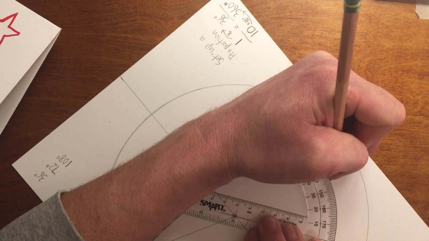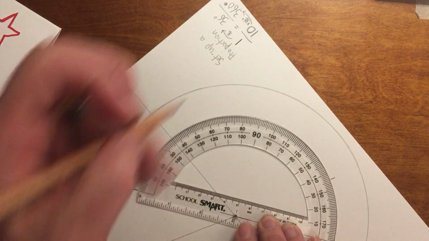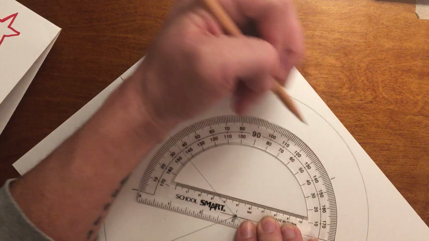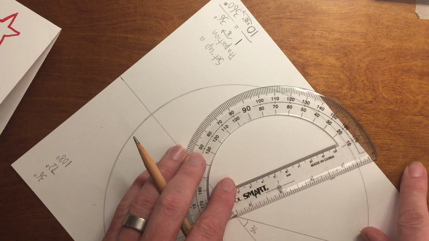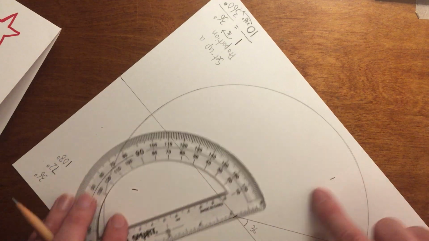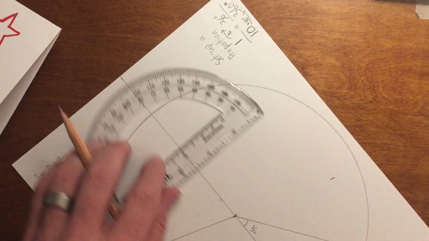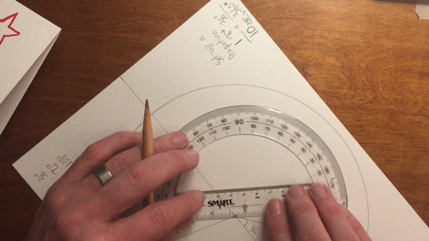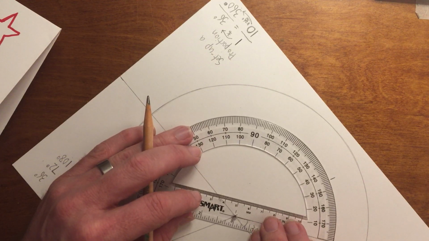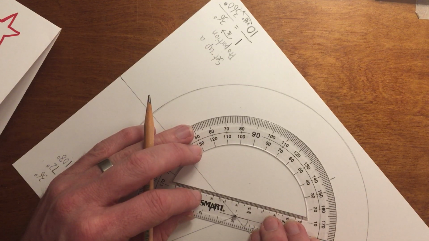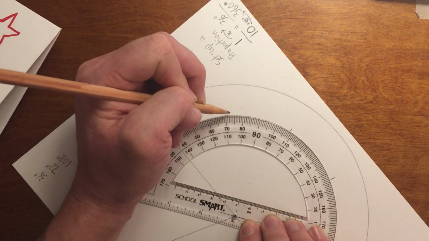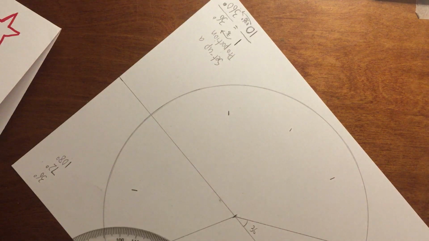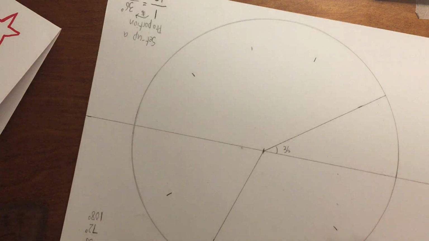I'm just getting a few angles done at the same time because I'd rather mark than having to write a line, find the angle, write a line, find the angle, and do that 10 times. I can create marks along the way. So I'm going to go ahead and finish marking this. 72 degrees and 108 will finish it off. And I'm almost done making the spinner.